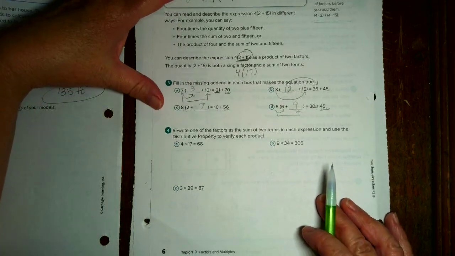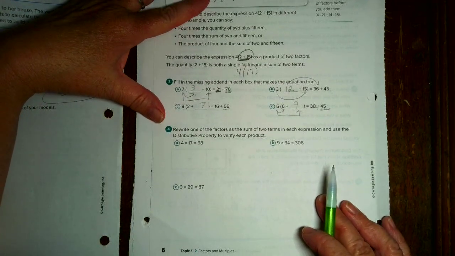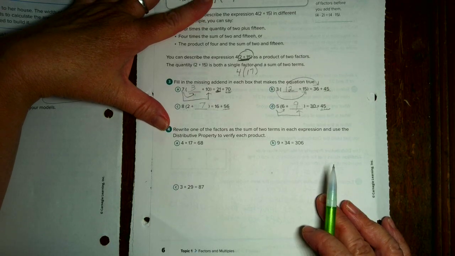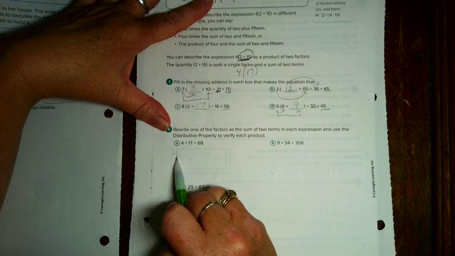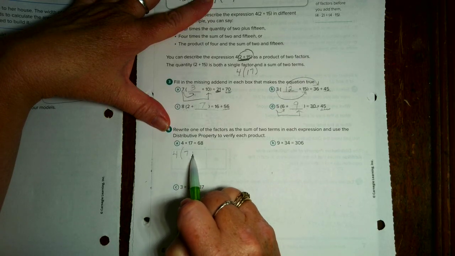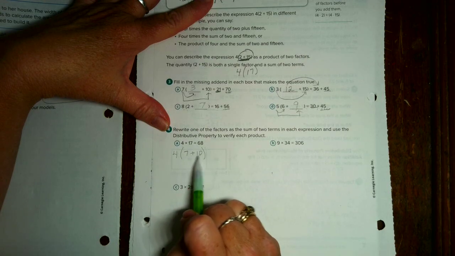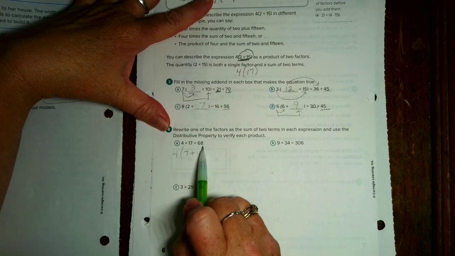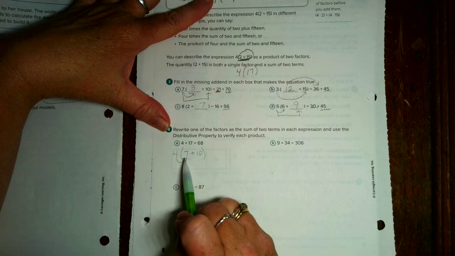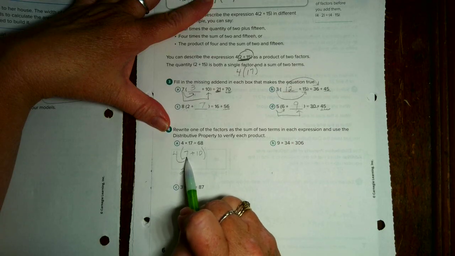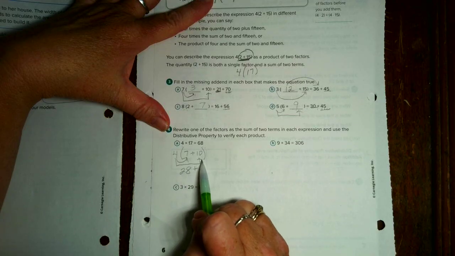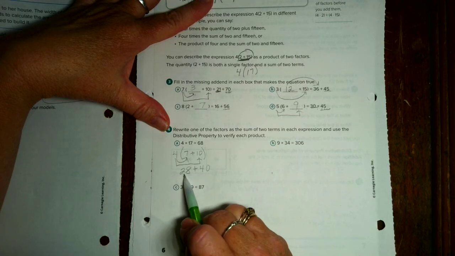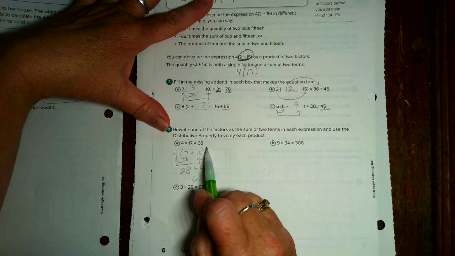Number 4, rewrite one of the factors as the sum of two terms in each expression and then use the distributive property to verify each product. So they're giving us 4 times 17 equals 68. Well, what if I wanted to do 4 times 7 plus 10 for the 17? Do we still get 68? 4 times 7 gives me 28, plus 4 times 10 gives me 40. And when I add those together, I do in fact get 68.